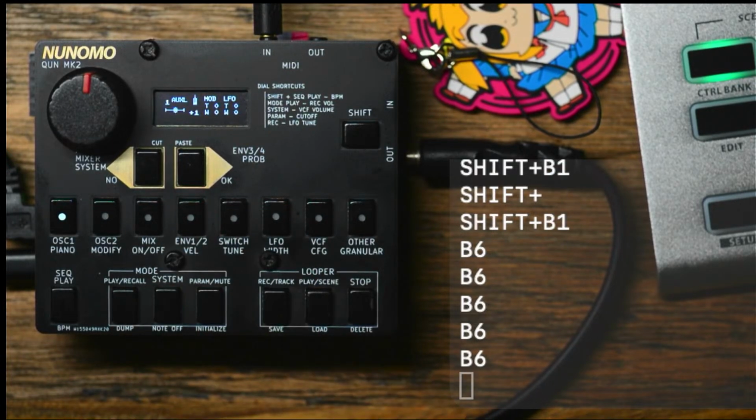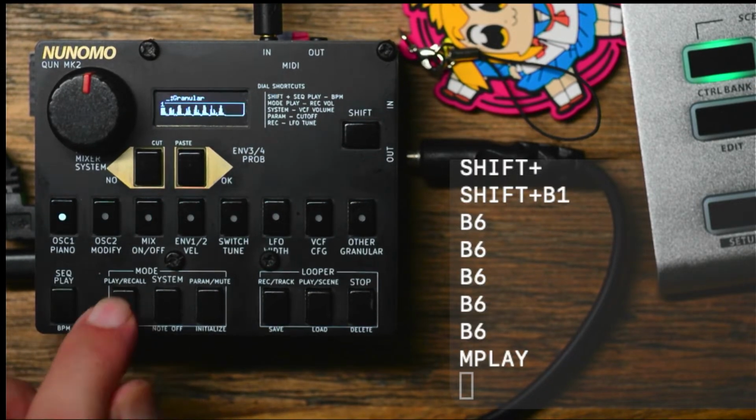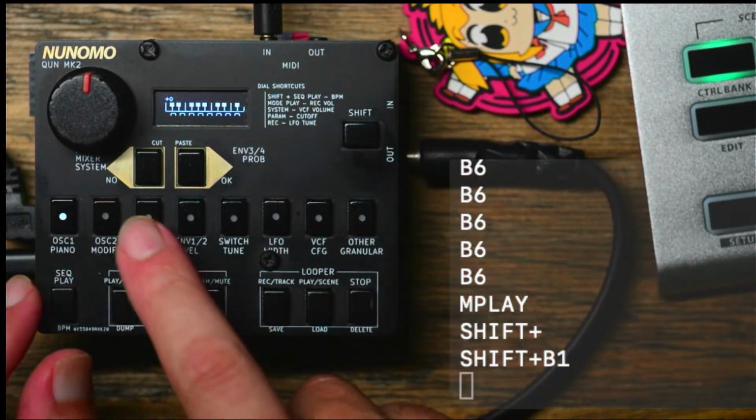Okay, I'm just remembering how it sounds, and then I'm going to press the third position.